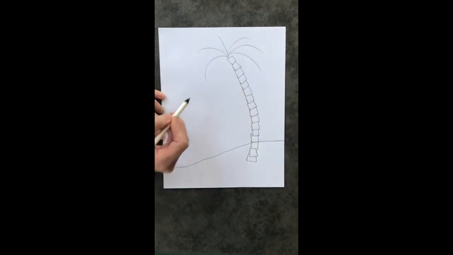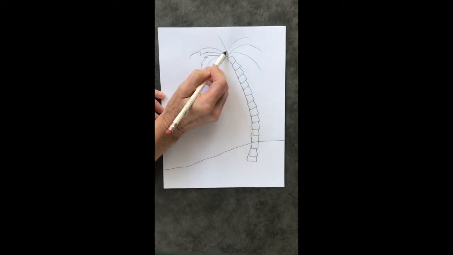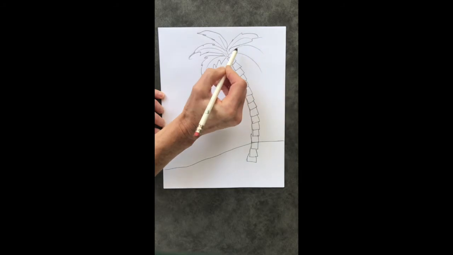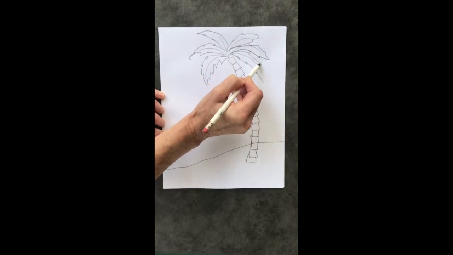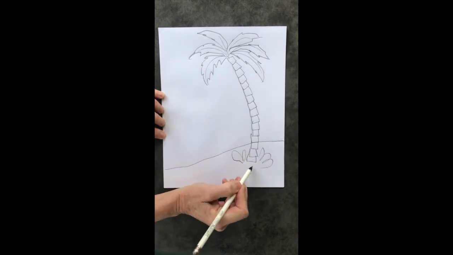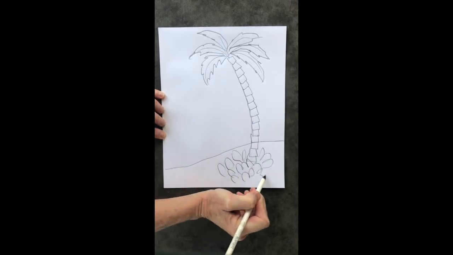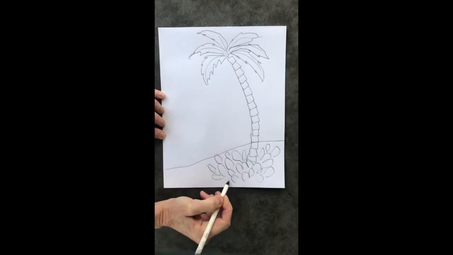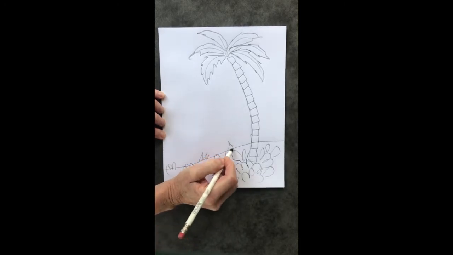has a texture. Then I drew 6 lines coming from the top of the tree, and each one of those lines becomes the center of a palm frond. Those can be zigzag lines that come to a point on the end. At the bottom of the tree, I'll put some plants, flowers, bushes, some tall grass. This is still part of the foreground.